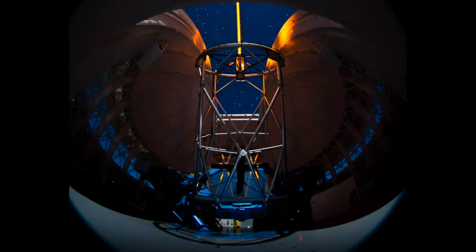One current example of such an instrument is the Gemini Multi-Conjugate Adaptive Optics System on the 8.1-meter Gemini South Telescope at Cerro Pachon in Chile, shown here during laser operations.